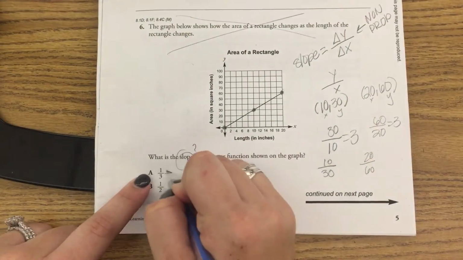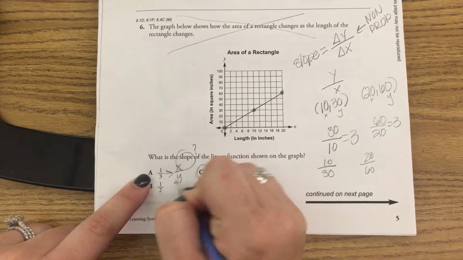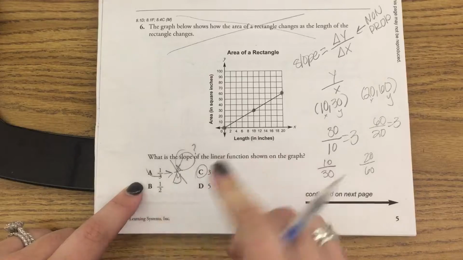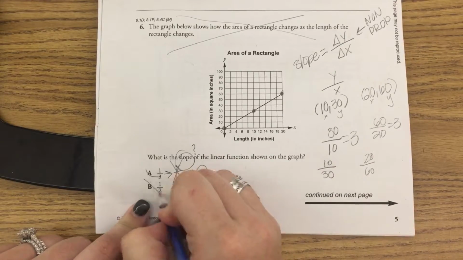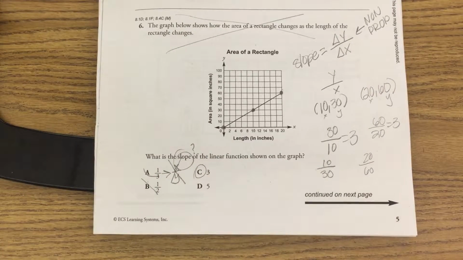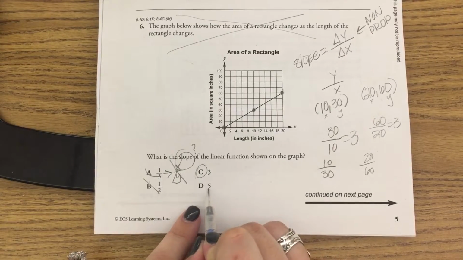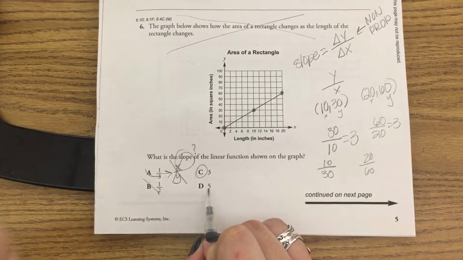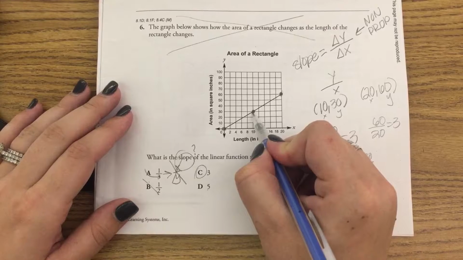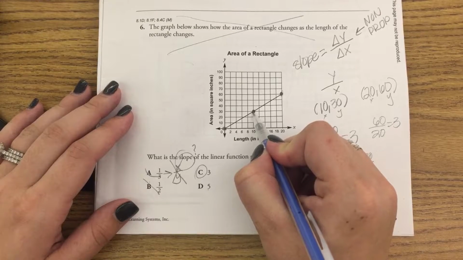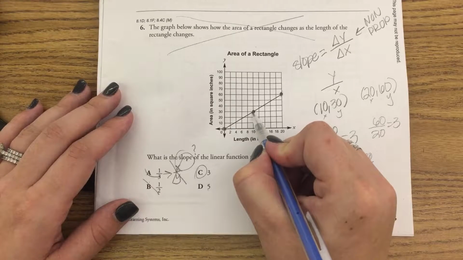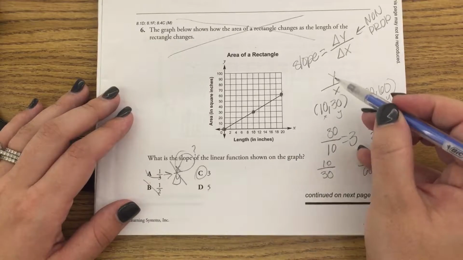But this is that distractor. This is x over y, which is not right. 1/2 is just out in left field. Don't know where that comes from, but that's one of those extra answers that they add in. Another distractor is this 5. Remember, when you're finding the slope of the line, your point that you use needs to actually be on the line.